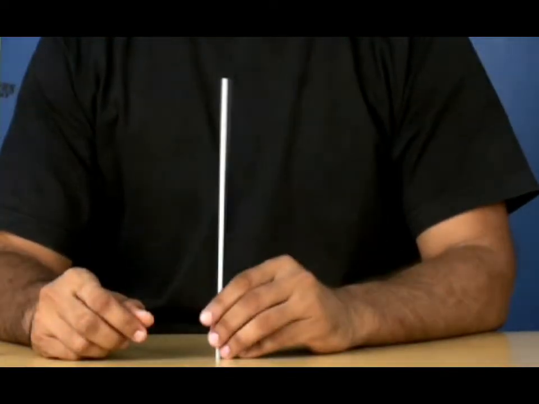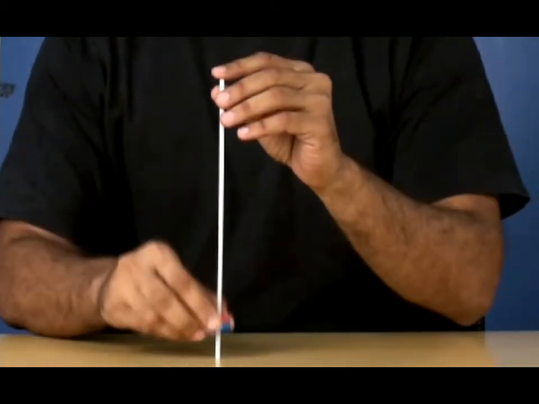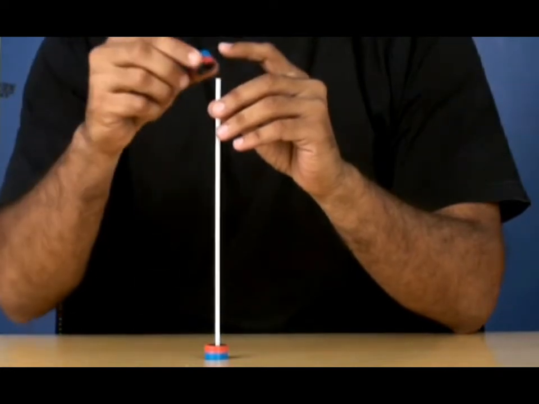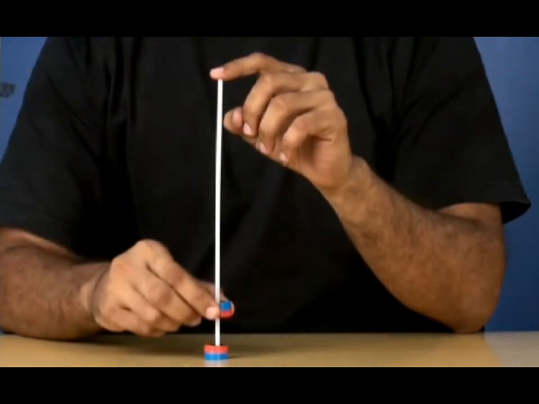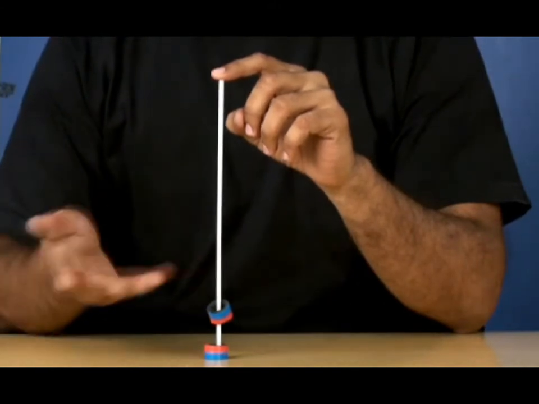This is a straw. Let's put a magnet through it. Now, let's drop another magnet on it. Look, it floats. Is this magic? Nope, it's science.